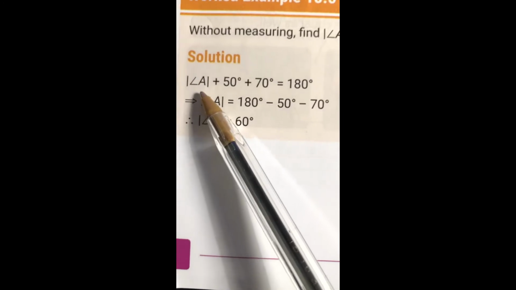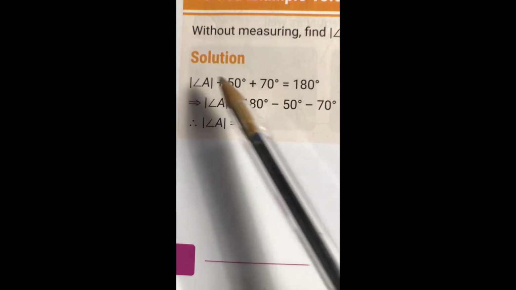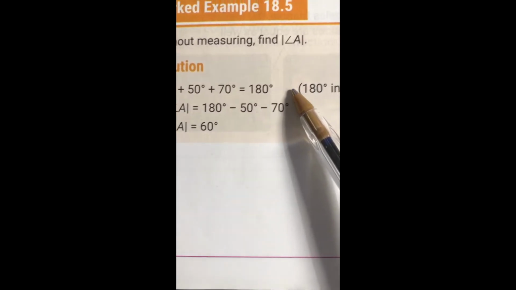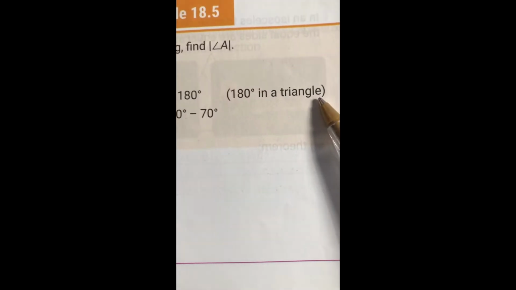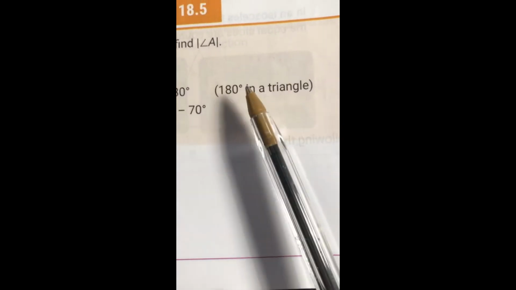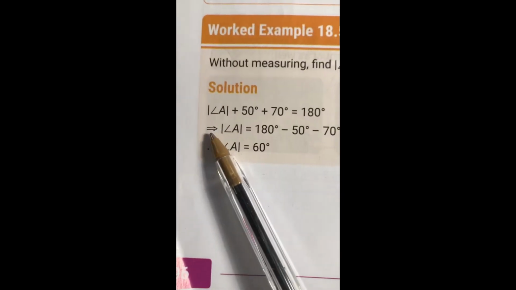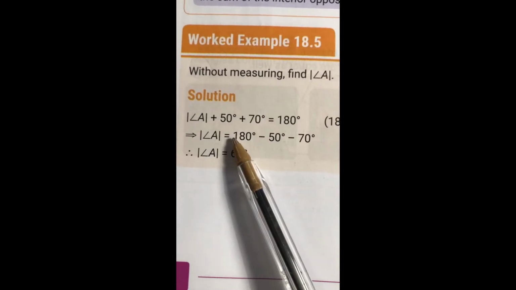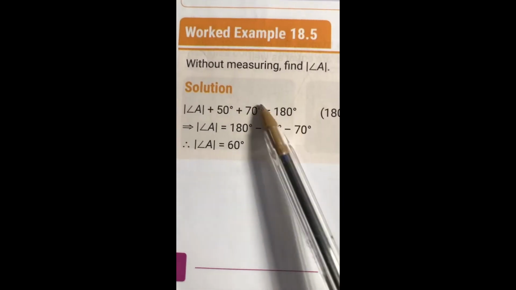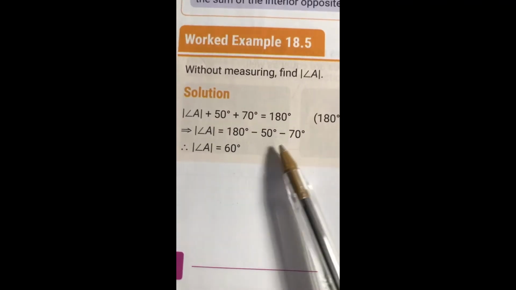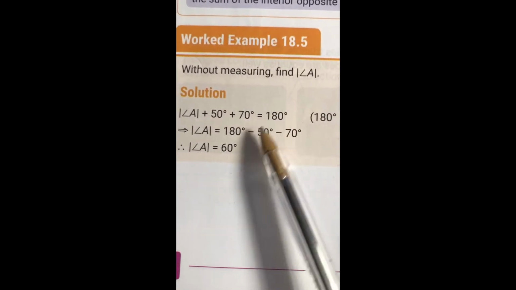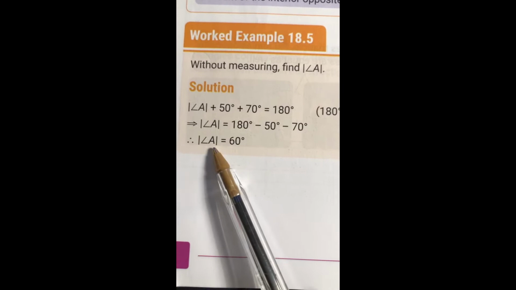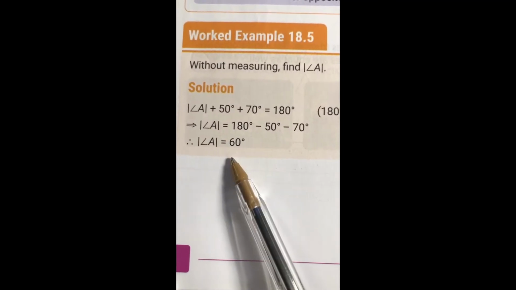So here's our solution. We would write out Theorem 4. We know that the missing angle plus the two that are given will equal 180 degrees because there are 180 degrees in a triangle. So we've given our explanation, which is Theorem 4. This implies, that's what this symbol is, the arrow, that angle A equals, well, if we move the 50 and 70 to the other side of the equation, so we take them away from its total, therefore, 3 dots, therefore, angle A is 60 degrees, and don't forget your degree symbol.